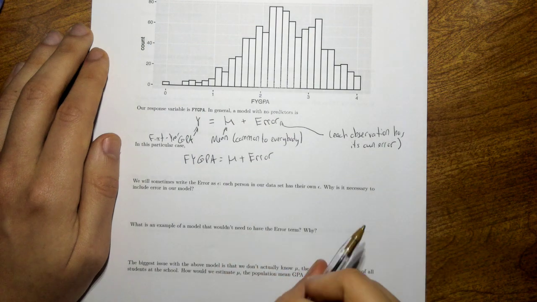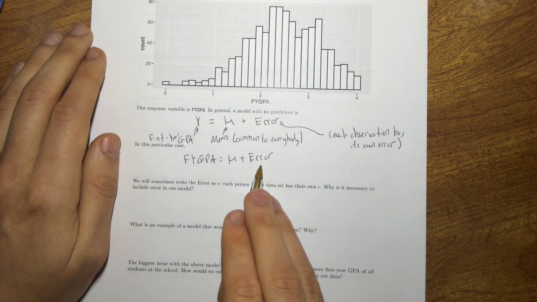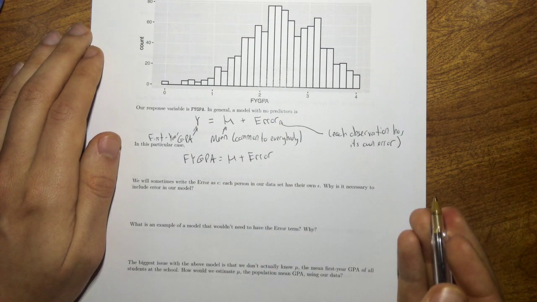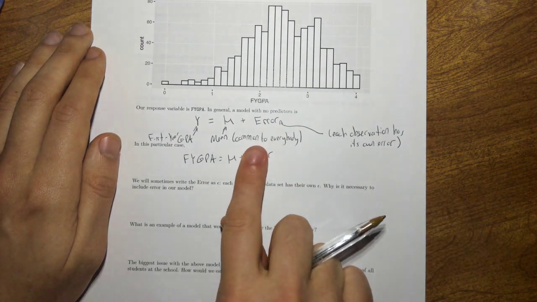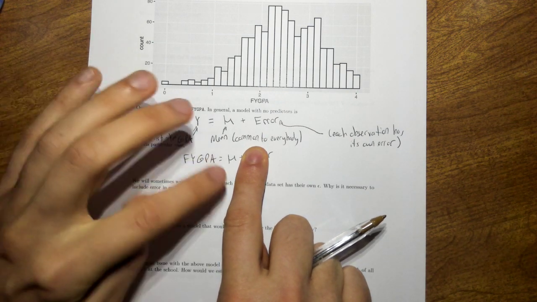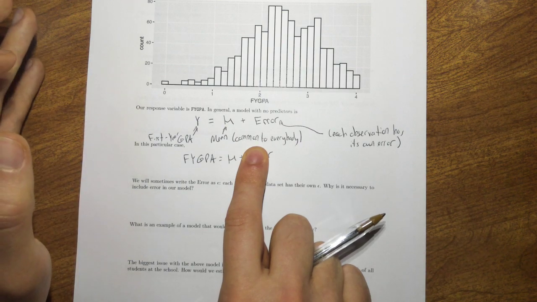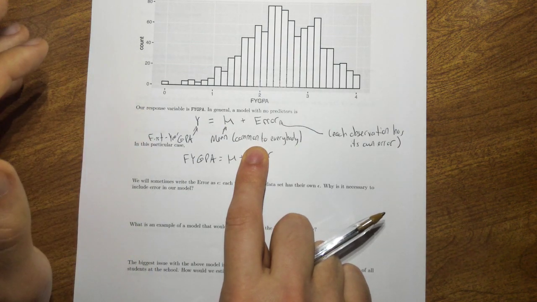It's necessary to have this error in the model because people have different GPAs. If I didn't have that error, then that says that everyone's GPA is equal to this common mean. But we know that that's not true. All of you have different GPAs.